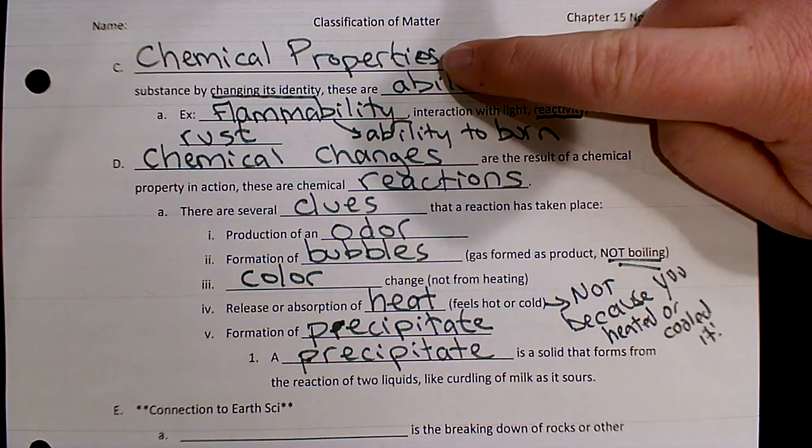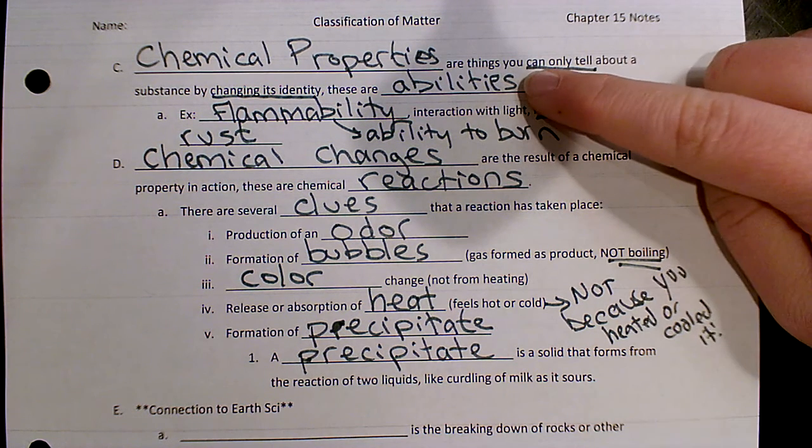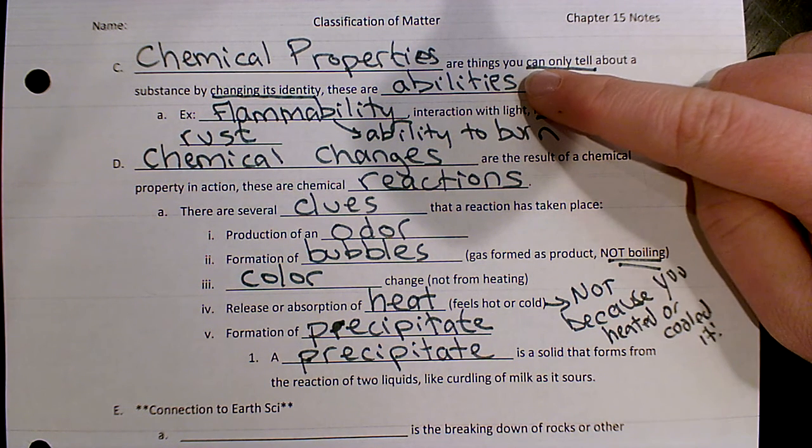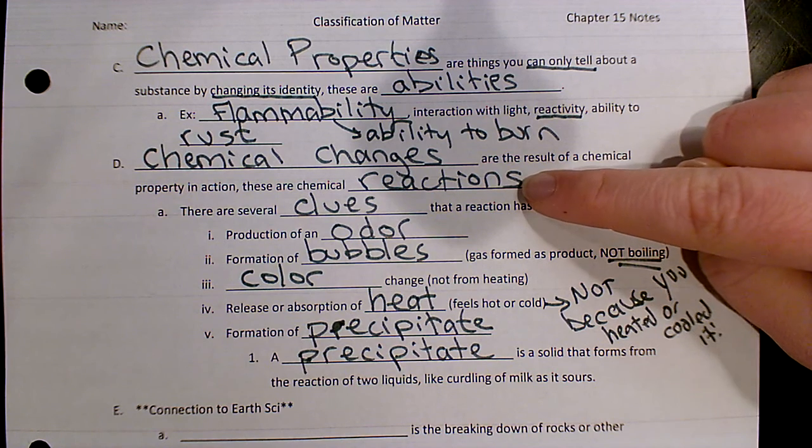So, quick rehash here. Properties are the abilities that they have. Something can have an ability, but we can't necessarily see it until we try it. If we try it and it works, it's a chemical change or a chemical reaction.